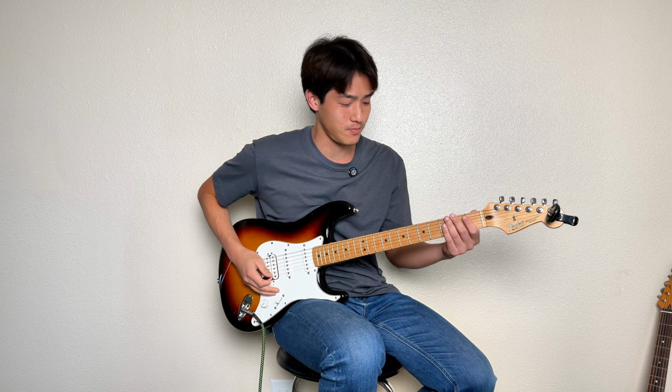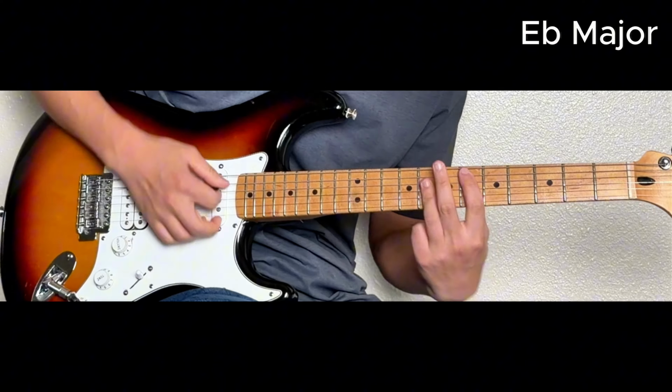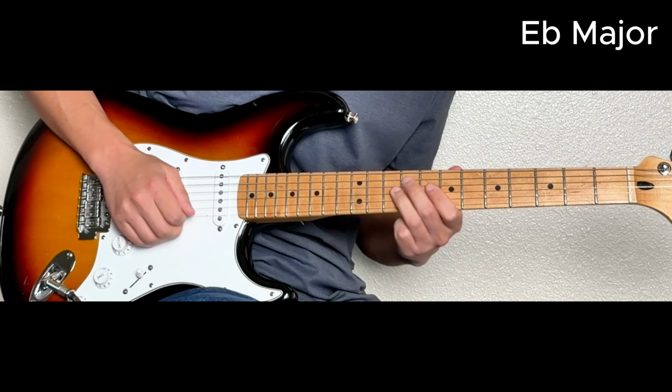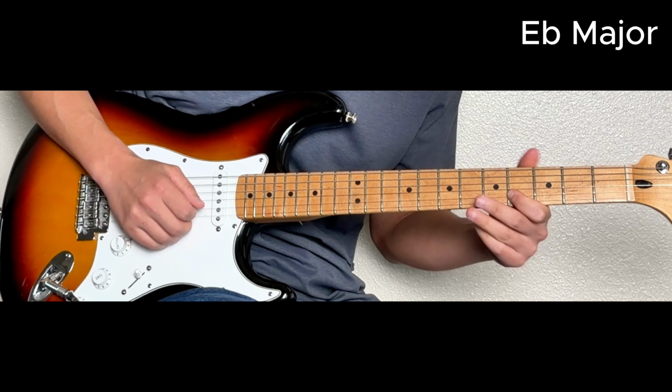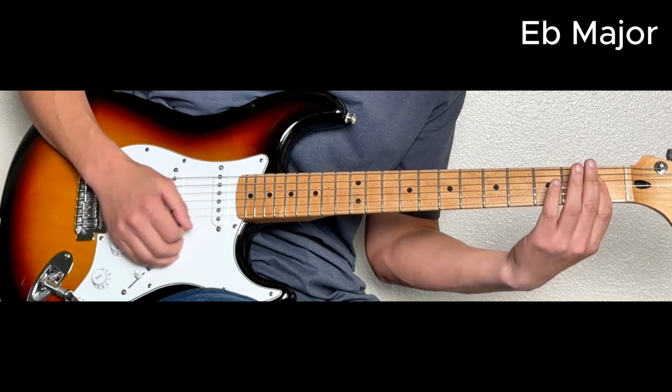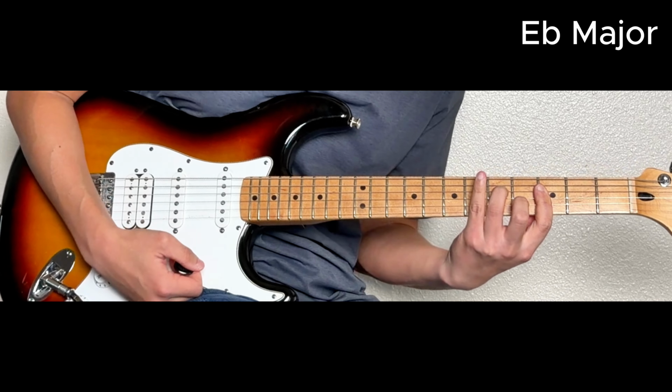Now check this out. Here I played E flat major and F minor, which also belong in the key of C minor, followed by C minor pentatonic scale.